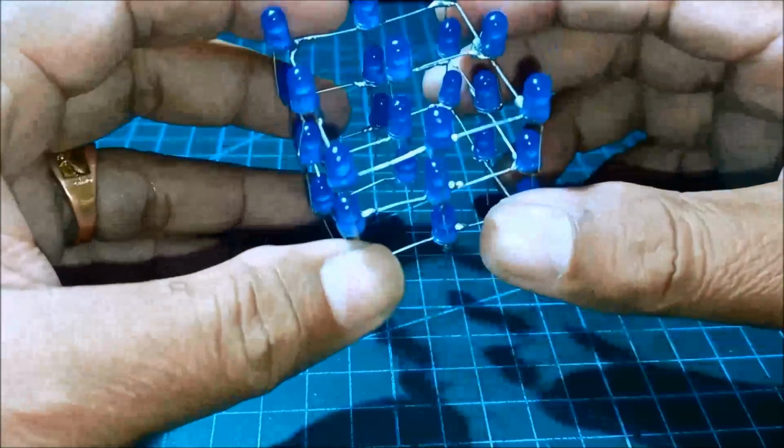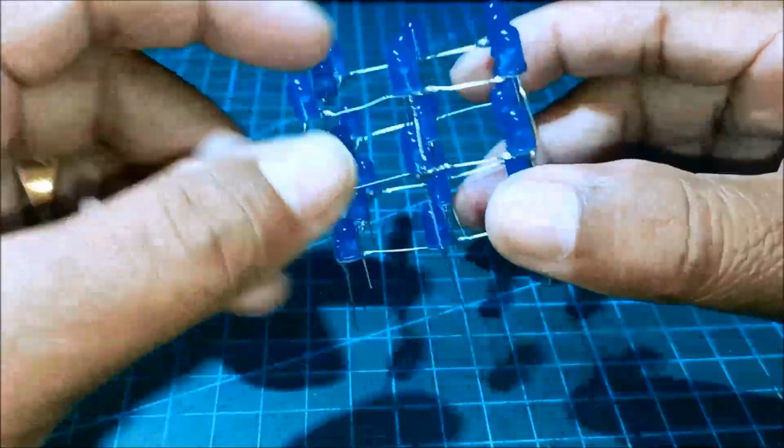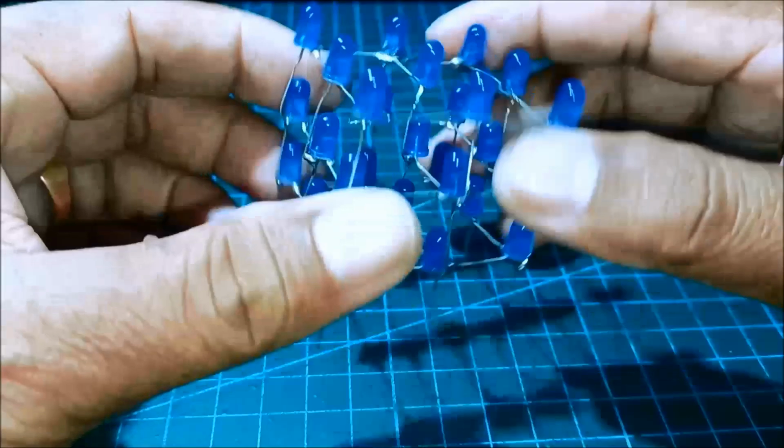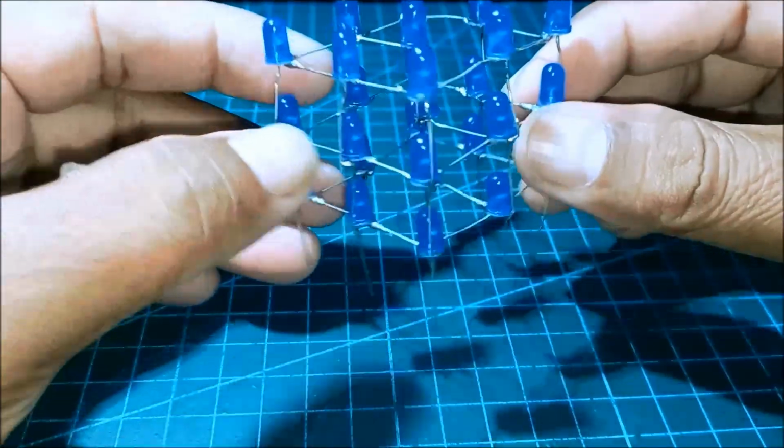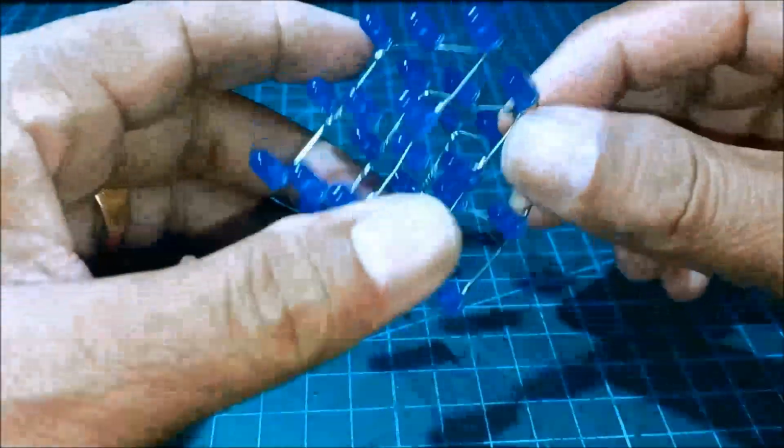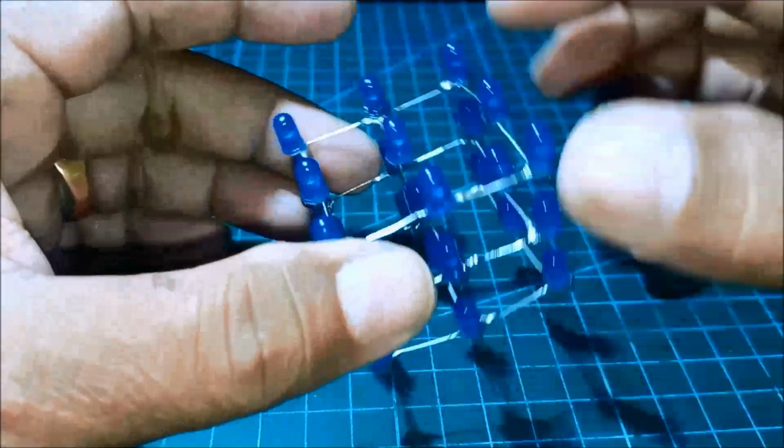This is now our LED cube, 3x3x3, using 5mm LEDs.